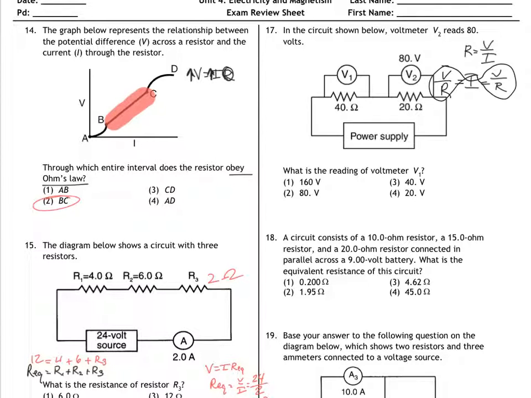Let's say that V1 over 40 is equal to 80 over 20. This is all data from the question. So if that's true, then the answer must be 160.